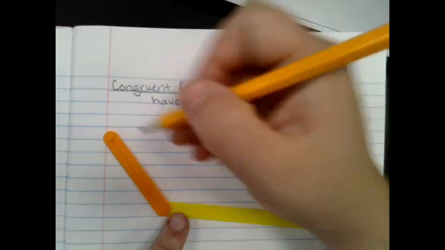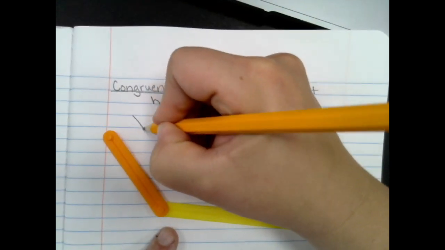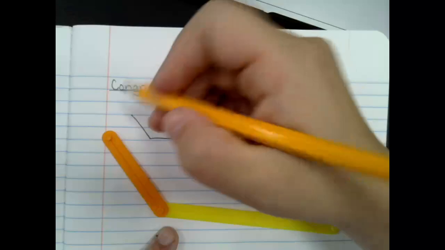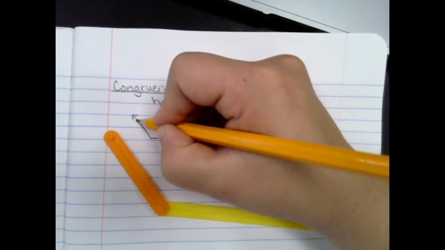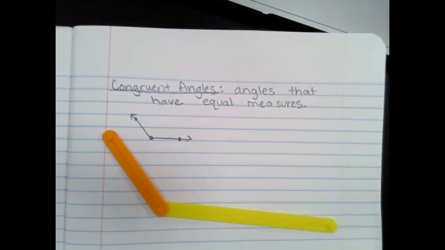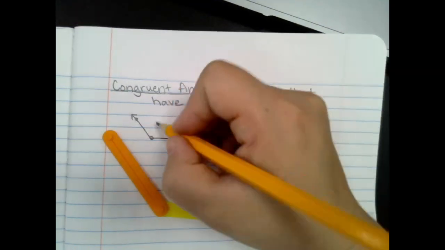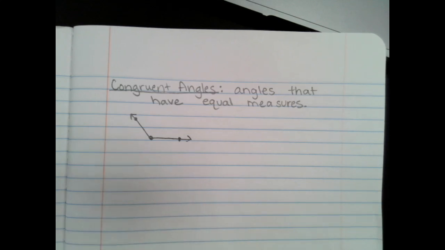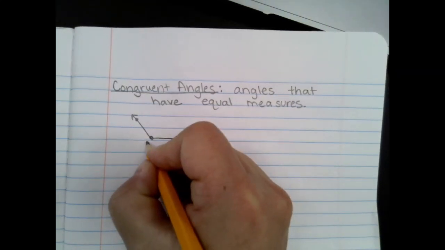Okay, so we're going to draw that here at 120. We'll put those 3 points on there. All right, we're going to call this one, we'll have N as our vertex.